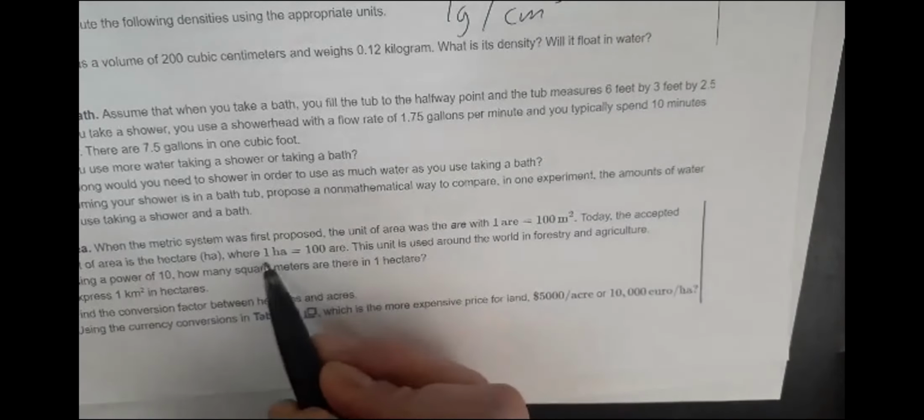And where we're at: find a conversion factor between hectares and acres. Am I tripping? That is the conversion factor, right?